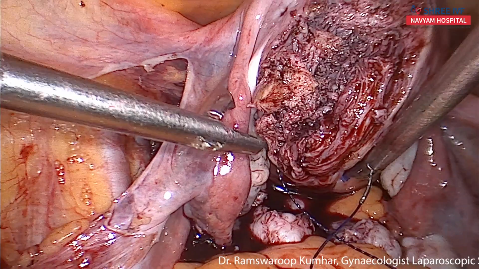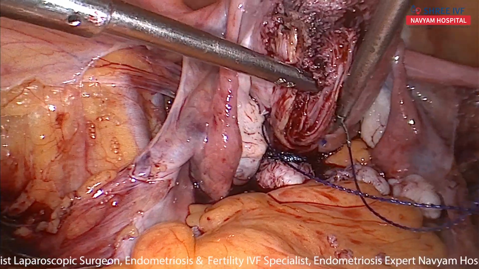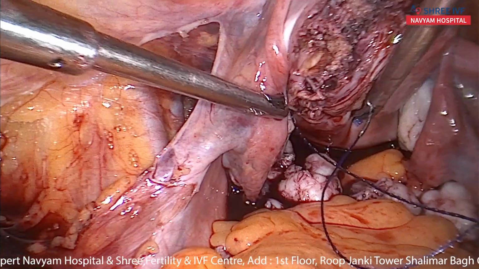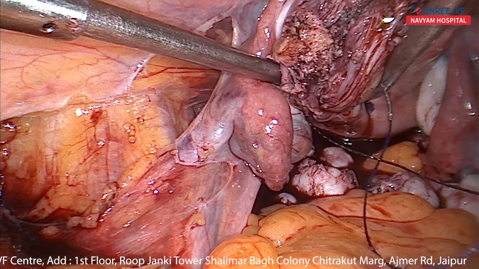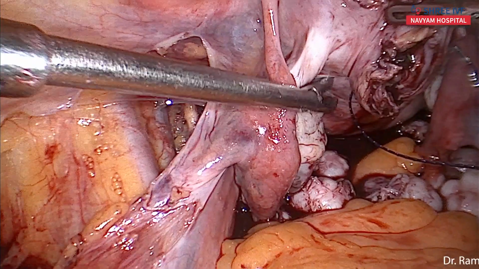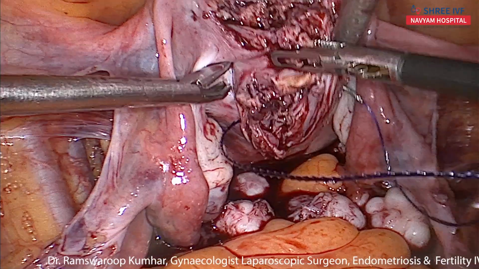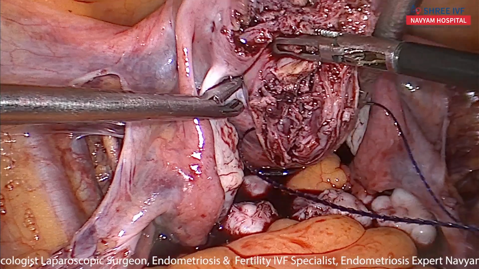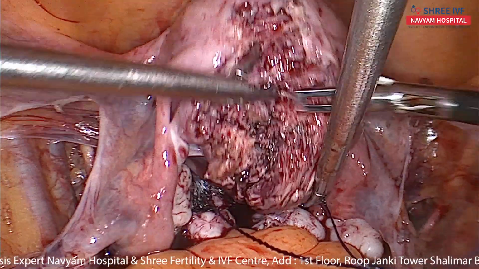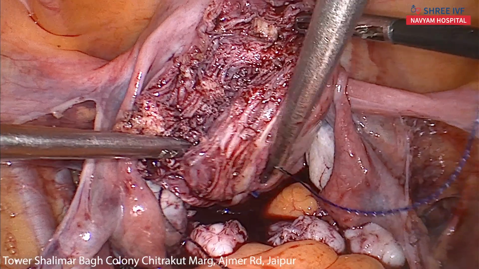Full thickness bite. Full thickness bite on this side. It came a little near to the previous suture, so I'm trying to take it out from another place. No, the needle has slightly moved. No, I'm not getting it. Okay. So I will take it one by one.